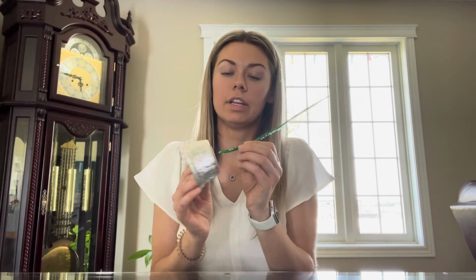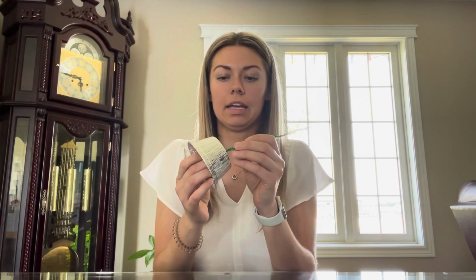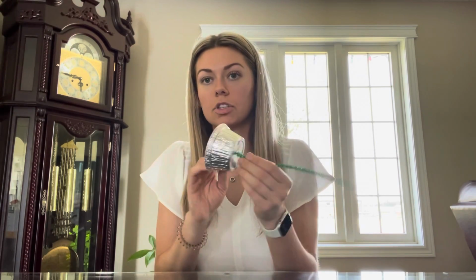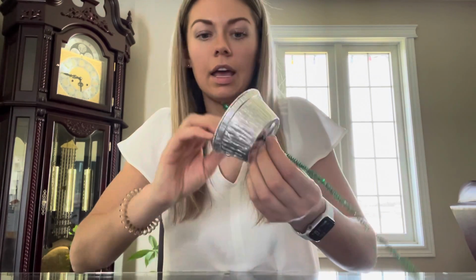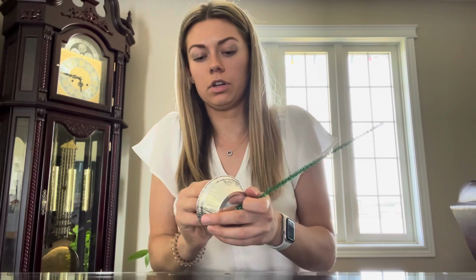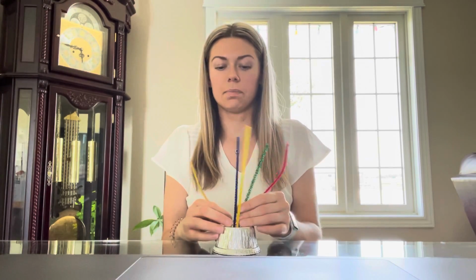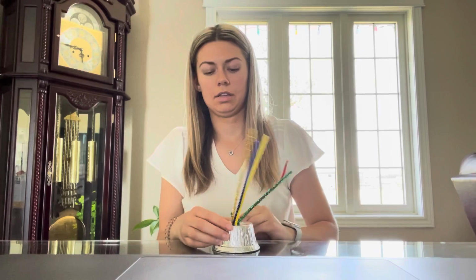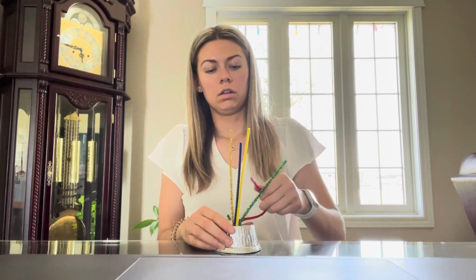All you have to do is take your pipe cleaner and shove it into the bottom of the mini pie tin. You should be able just to poke it right through, but if you need some help, your caregiver will be able to help you with this one. When you're done, you should have something like this with pipe cleaner sticking out. It's like a mini firework, and you can turn and twist any way you like to make it have the shape that you want to be a firework.